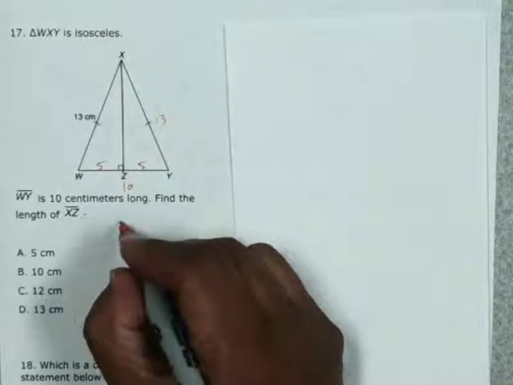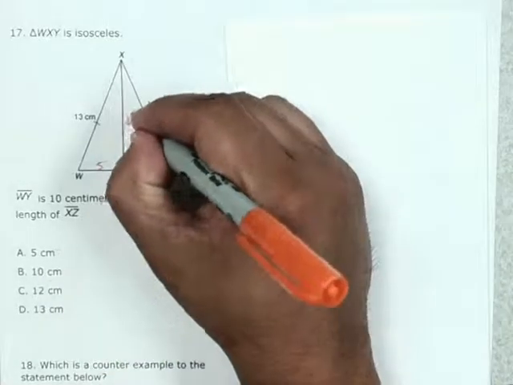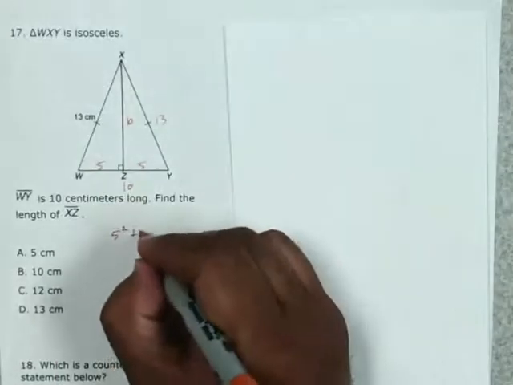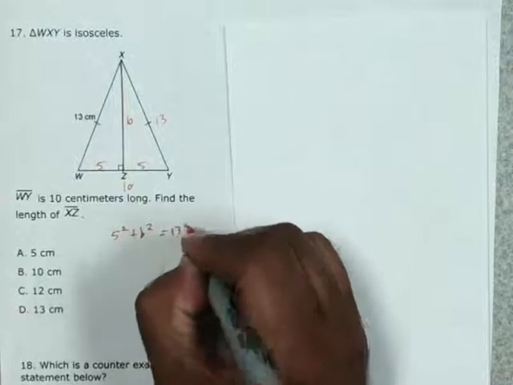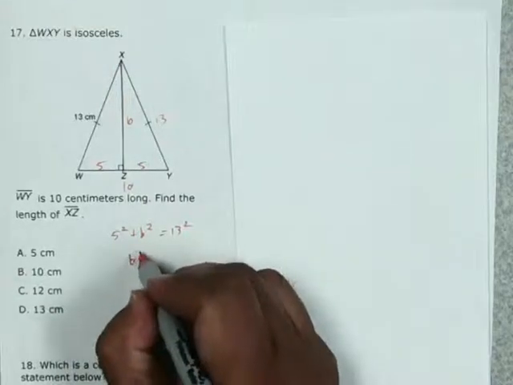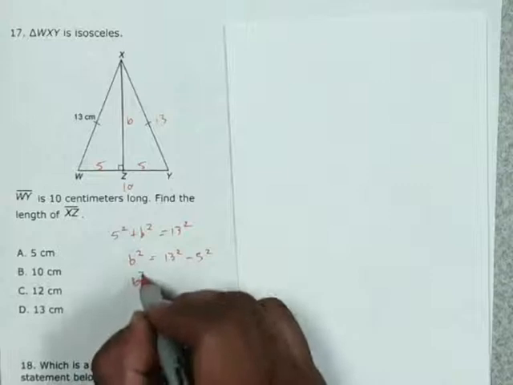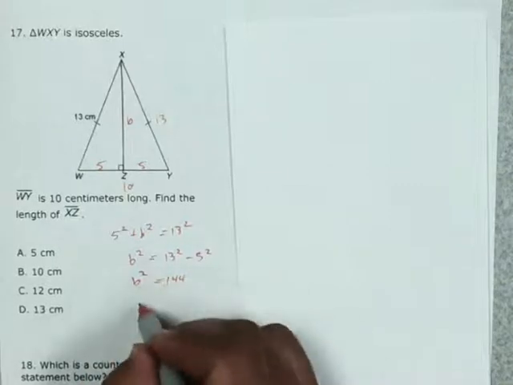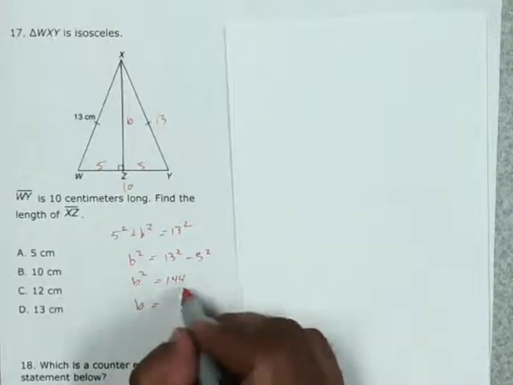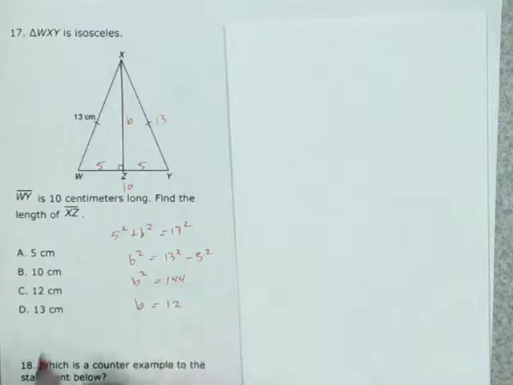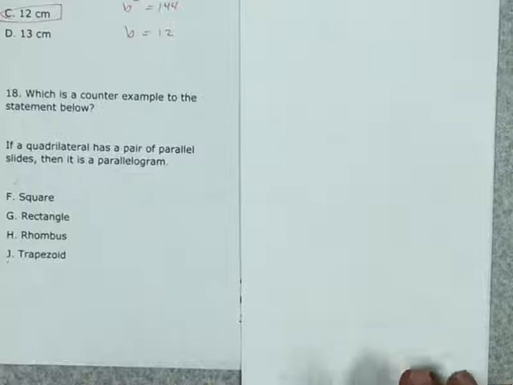So we call this b, I guess. 5 squared plus b squared equals 13 squared. So b squared is going to be equal to 13 squared minus 5 squared. b squared is 144. If I take the square root of 144, I get 12. So 17 is C.